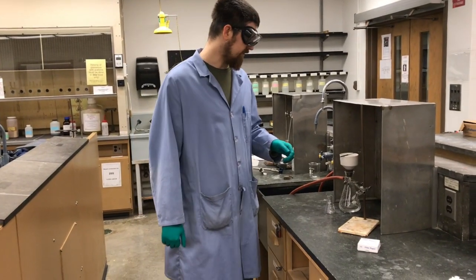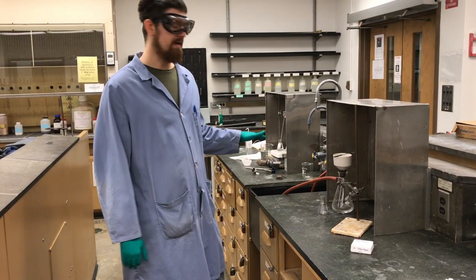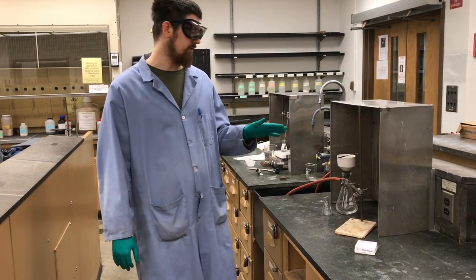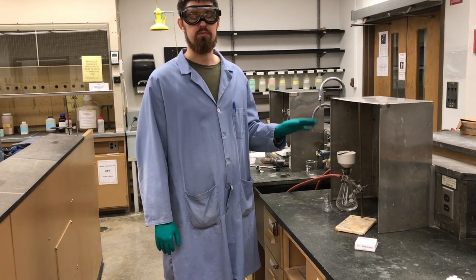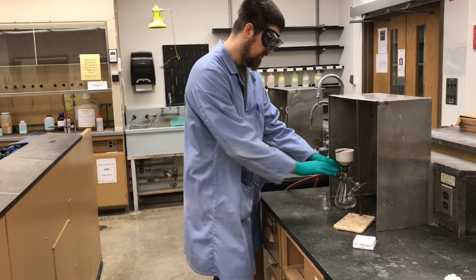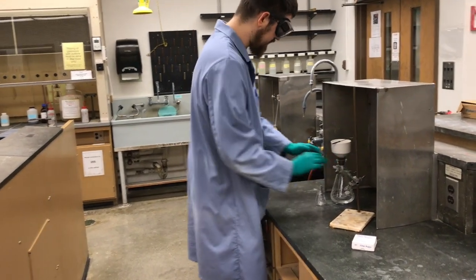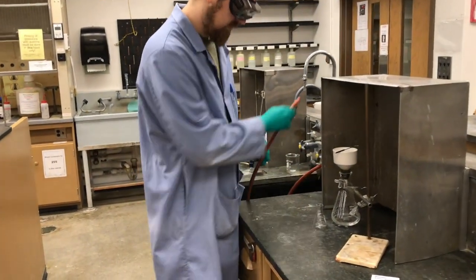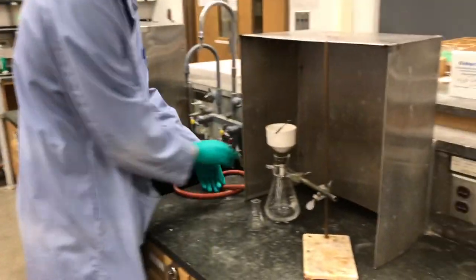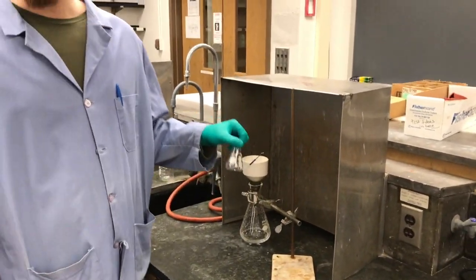Okay. So our ethanol and our water have heated up, and it's been about 5-10 minutes. So our crude product should now be dry. So I'm just going to transfer it into a small Erlenmeyer so we can do our recrystallization.